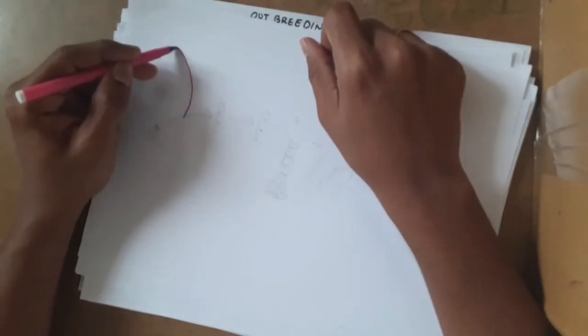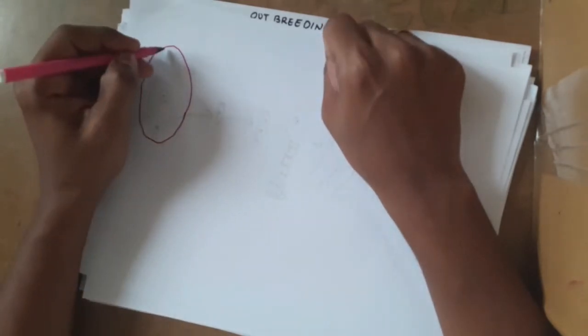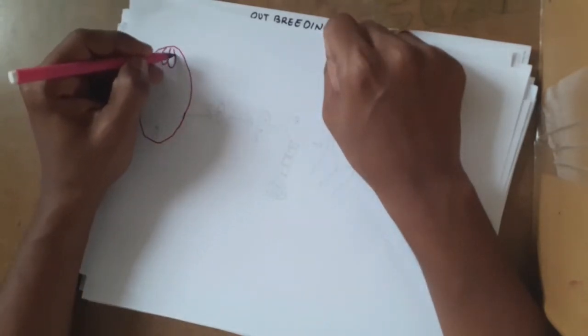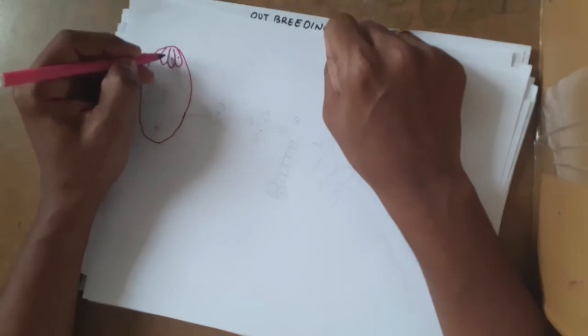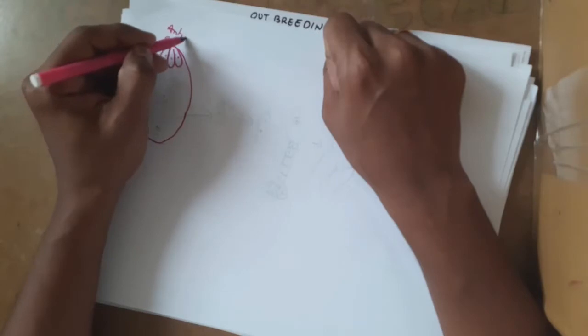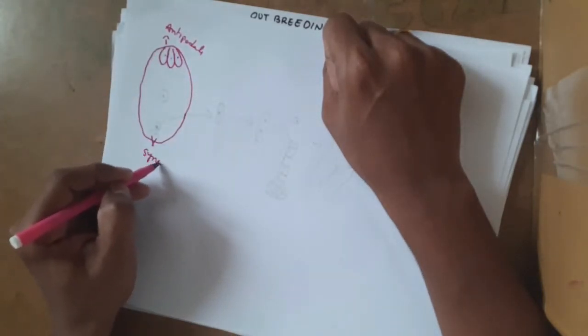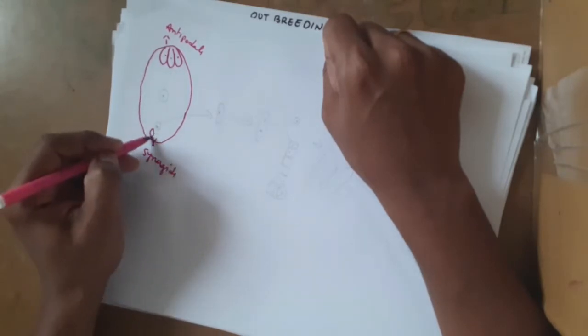We have an embryo sac which has undergone fertilization. Remember, the things that are present apart from the egg and central cell, like the antipodals and the synergids, start degenerating.